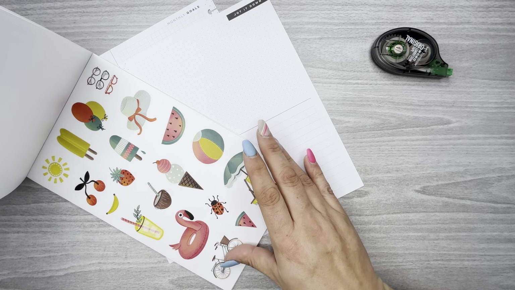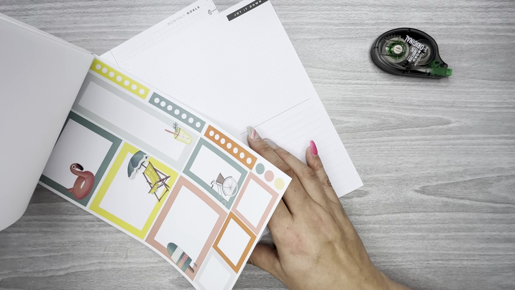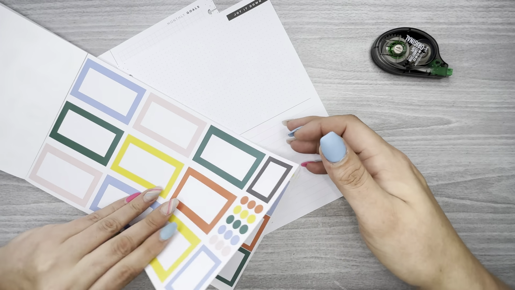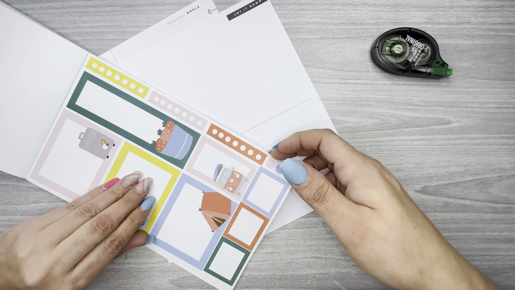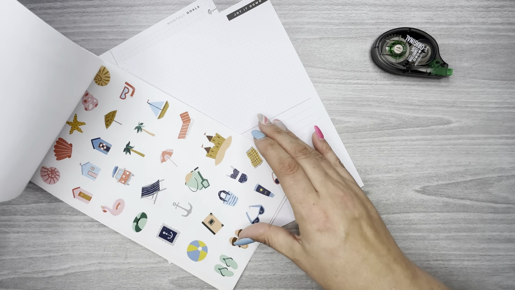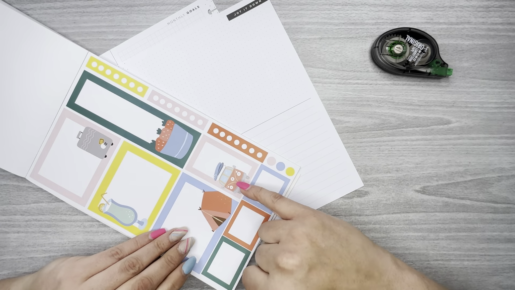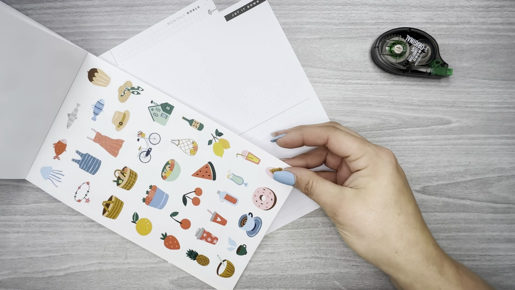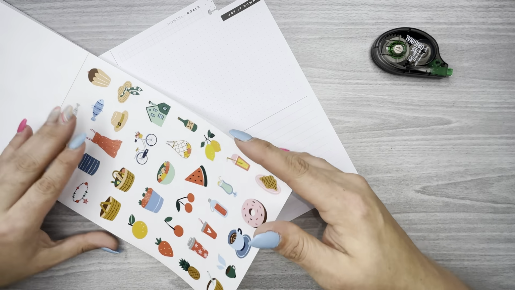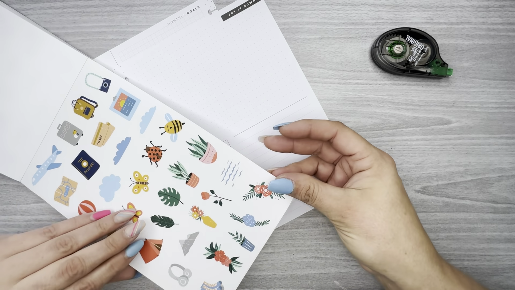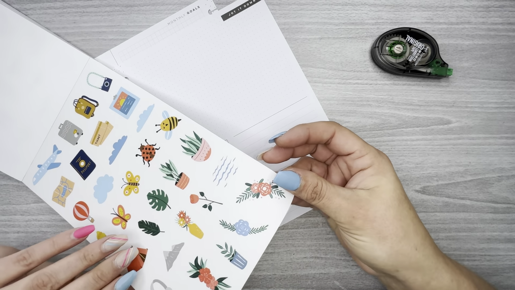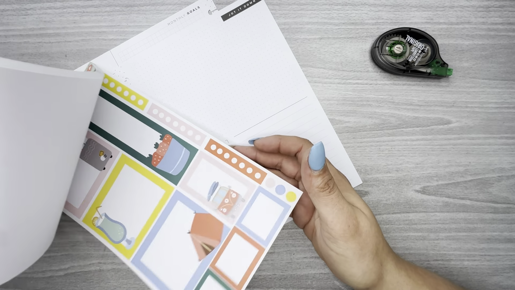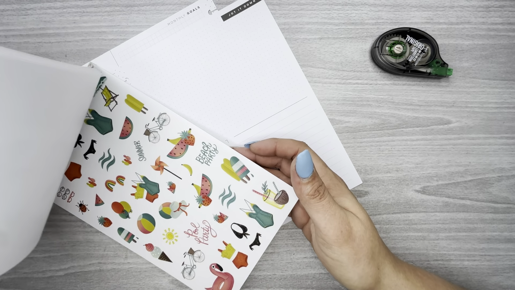But I think I was actually thinking of using this last set back here. We got the little Volkswagen. There's little tiny palm trees and beachy stuff, but these stickers are really tiny. I kind of want some bigger stickers to use.